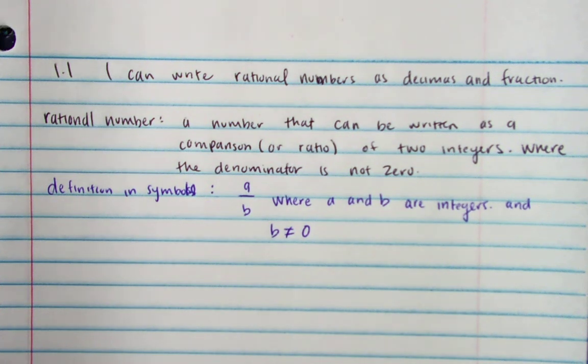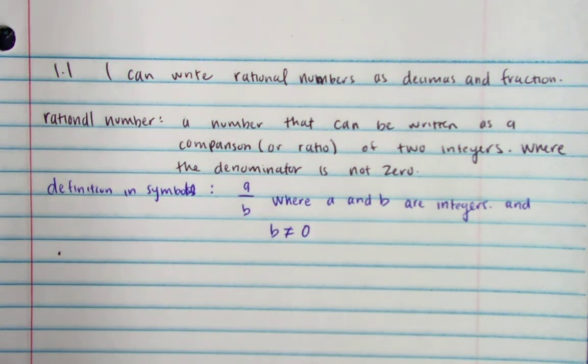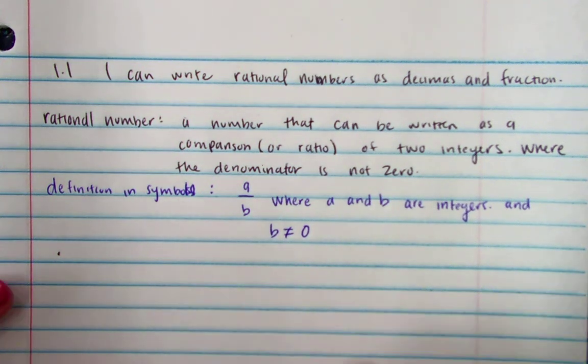Okay, we're going to write a little note, and it's going to say, every rational number can be expressed as a decimal by dividing the numerator by the denominator. So I'll read that again slowly.